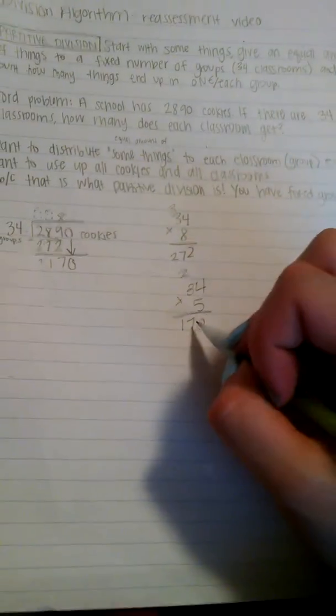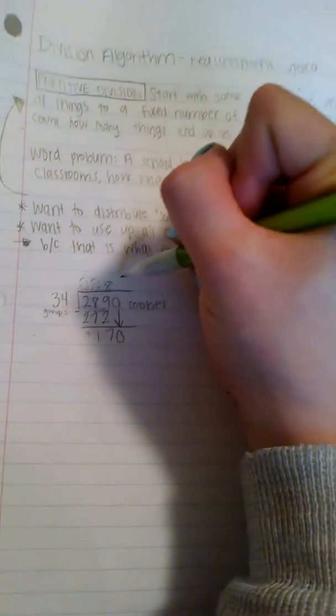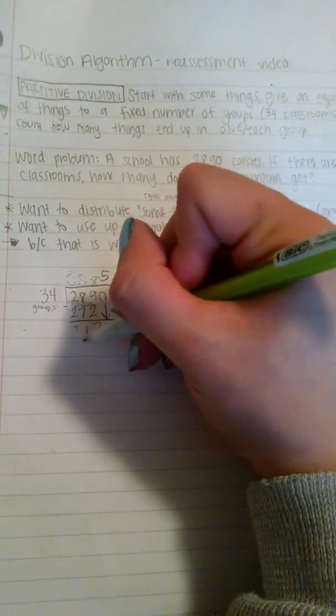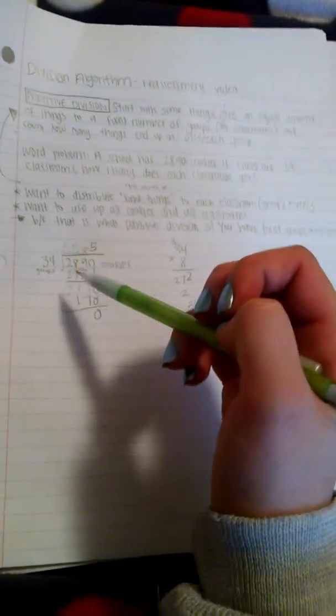And that fits perfectly. We have 170 cookies, so that evenly distributes perfectly. So we put the 5 right here, so that's like saying 5 times 34 is 170. Subtract and get 0.